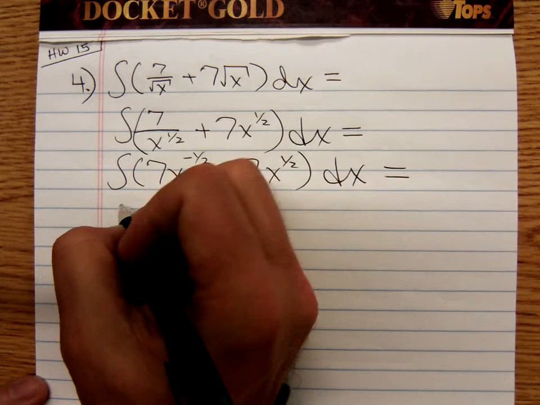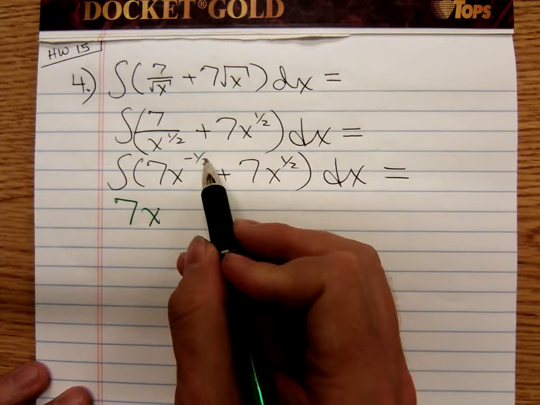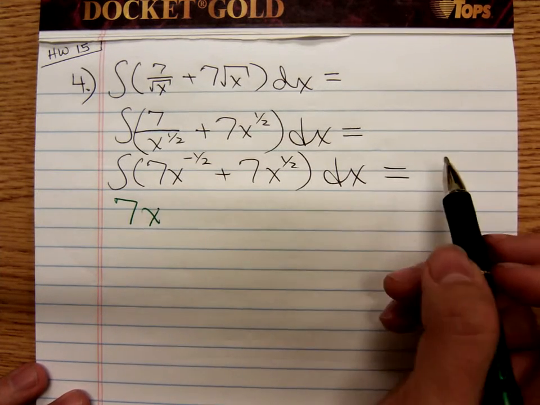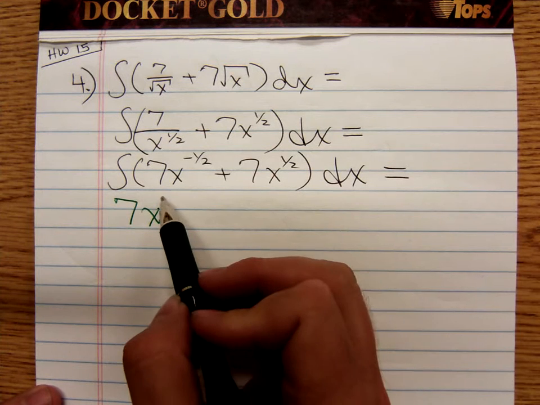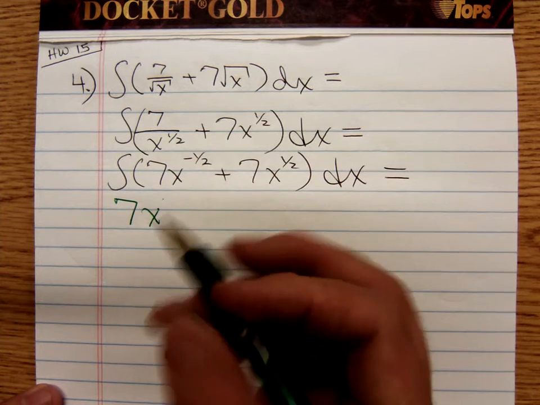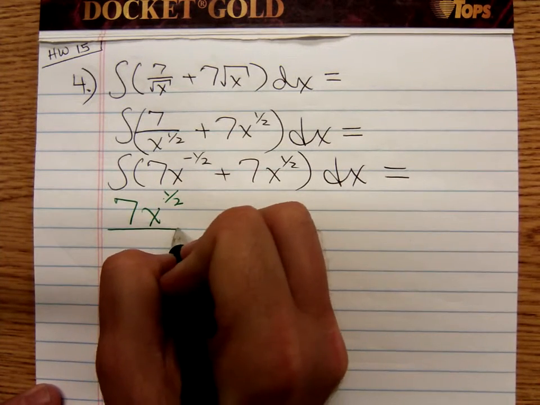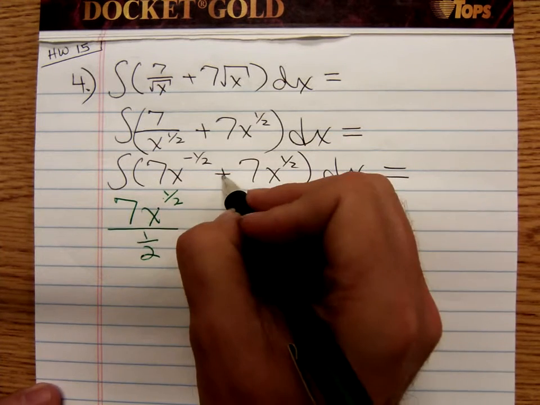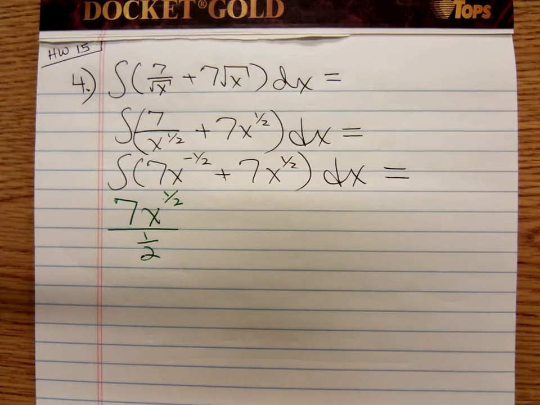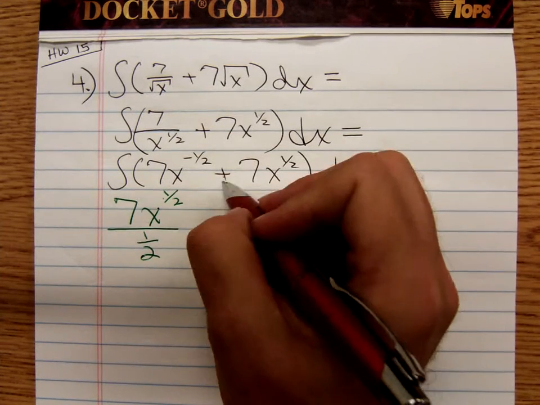So I bring down the 7. I have an x, new exponent. What's the new exponent going to be? Negative 1/2 plus 1, negative 1/2 plus 2/2, that gives me a positive 1/2, divide by positive 1/2, plus, this plus I'm writing down is that plus right there.